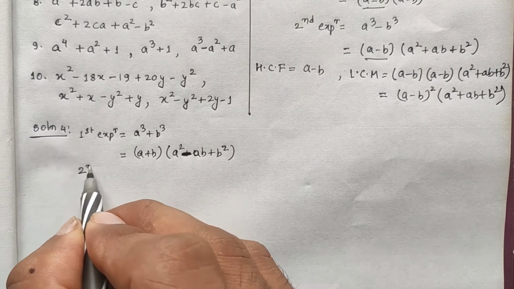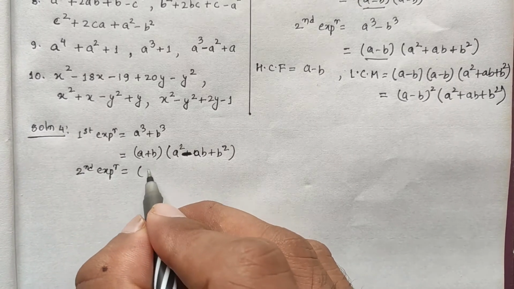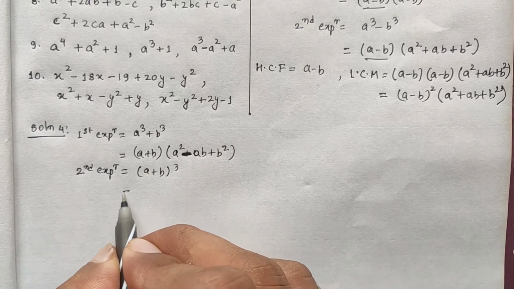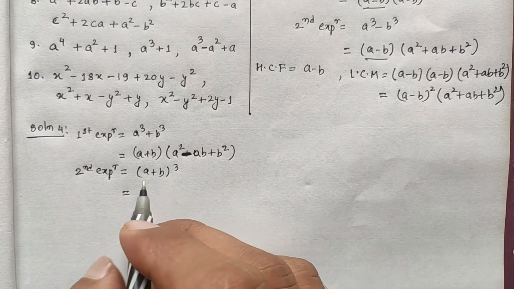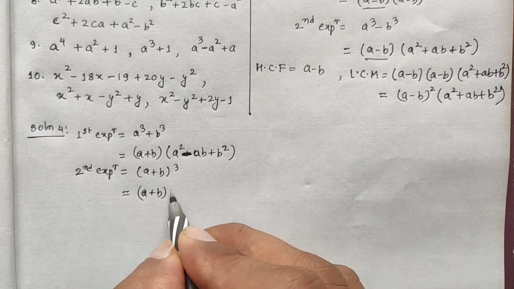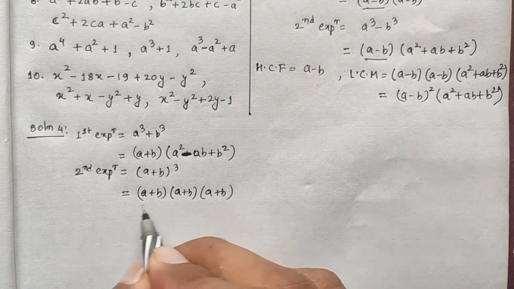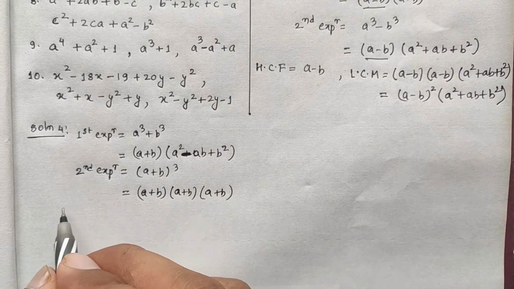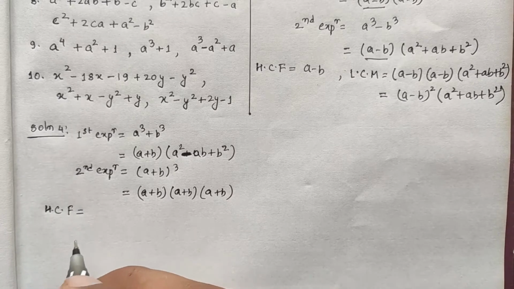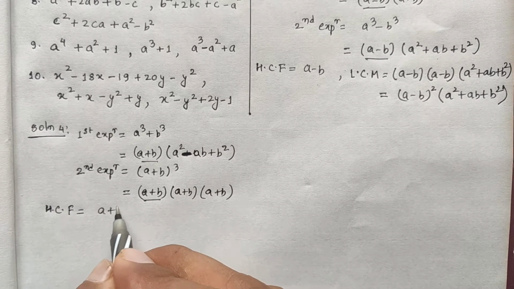And your second expression is A plus B whole cube, okay? So you have to write its factorized form. Don't write the simplified form, write the factorized form formula, and there is no factorized form formula, so we can write it like this, yeah? This is the simple factorized form. Then its HCF is, what is HCF? Its HCF is, yeah, common. This is common here, A plus B.